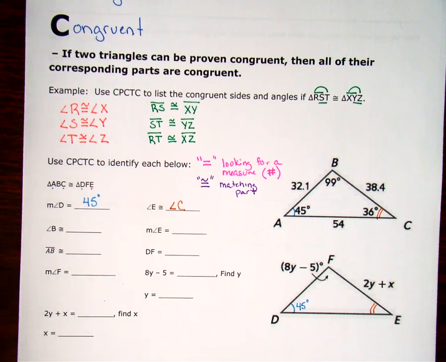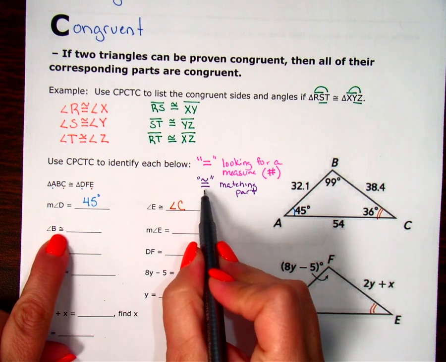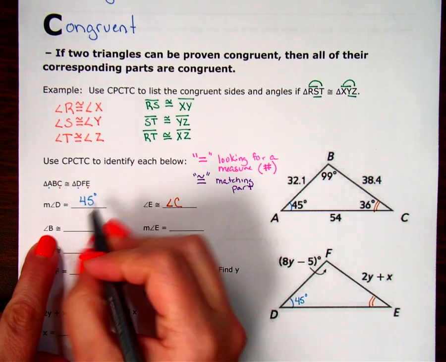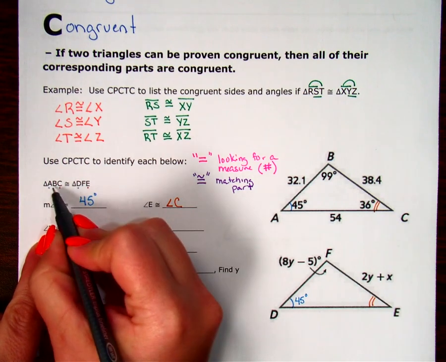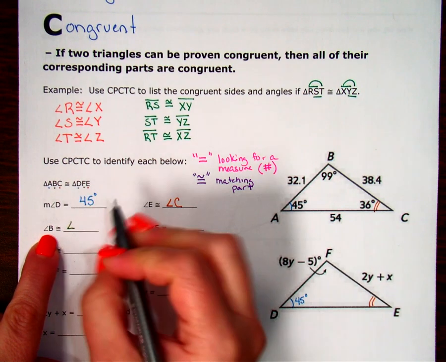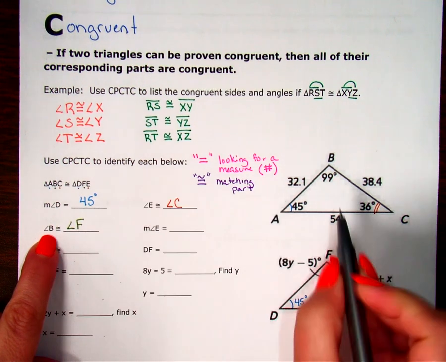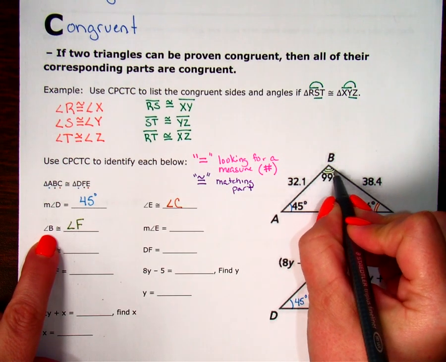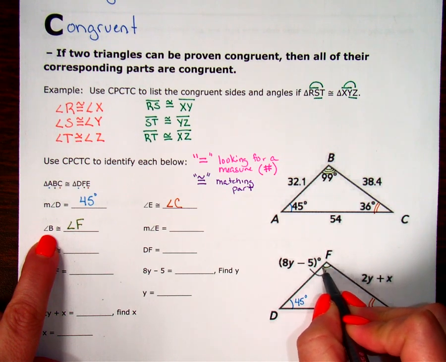All right, then the next one is asking about the angle B is congruent to. So again, congruent to means I'm just saying what part matches it. I know it's an angle, so it's going to match an angle, and B will match F. I don't even have to look at the picture. I could, and I could say I know this angle here, B, is going to match this angle here, F.